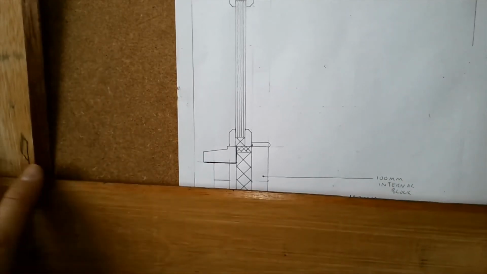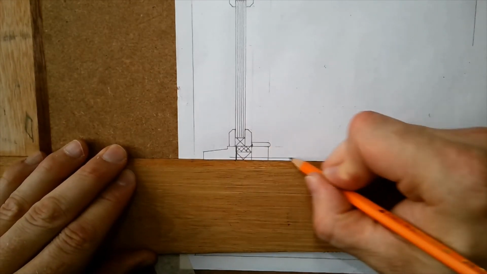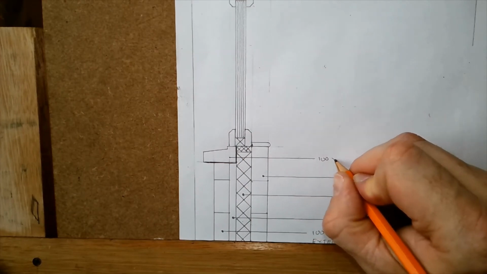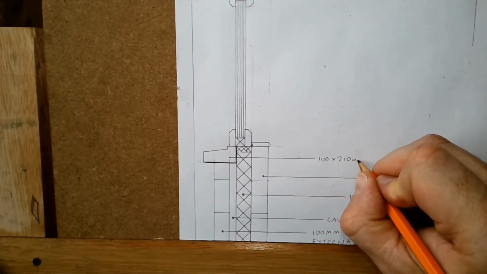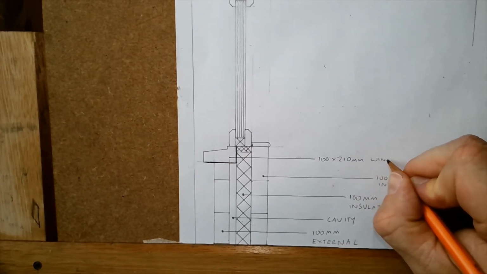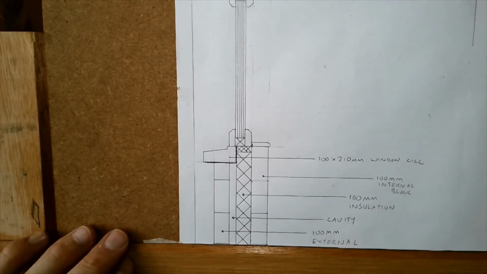Okay, we have got a windowsill, so 100 by 210mm concrete sill, or windowsill, whatever you want. Labeled there.